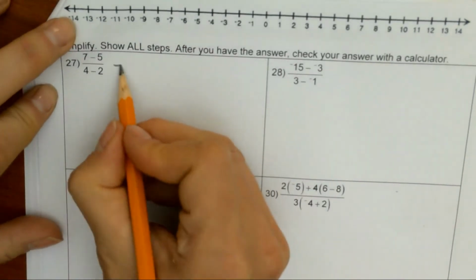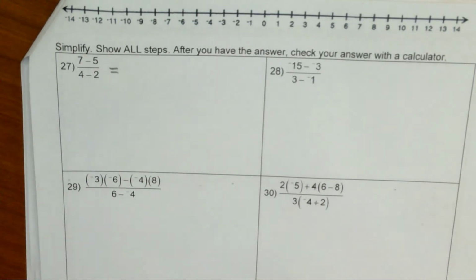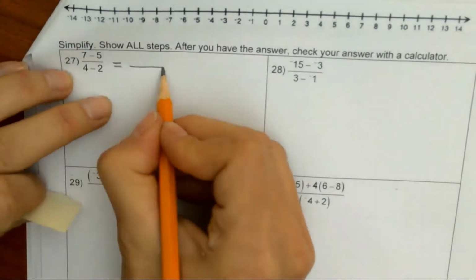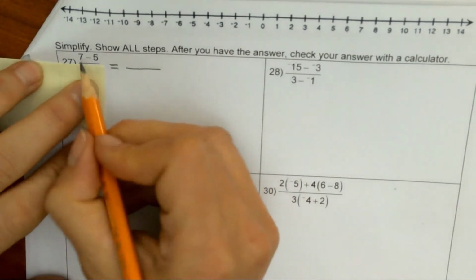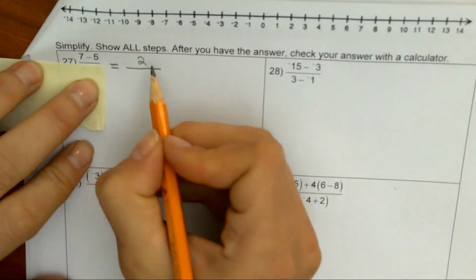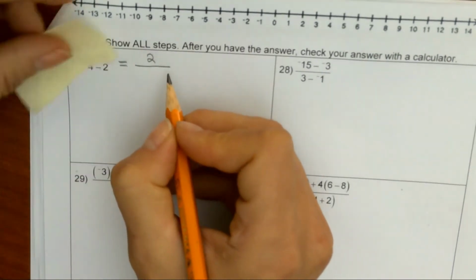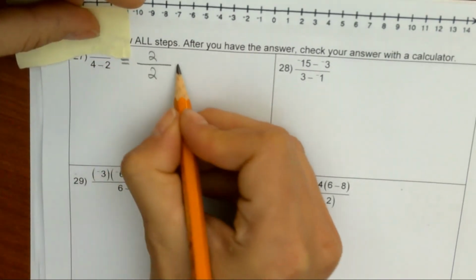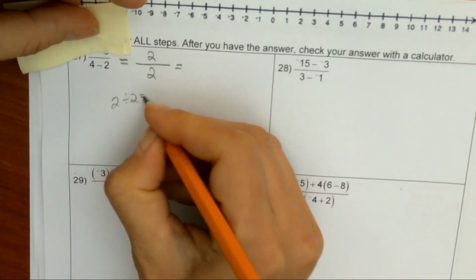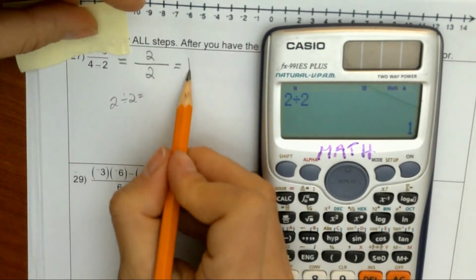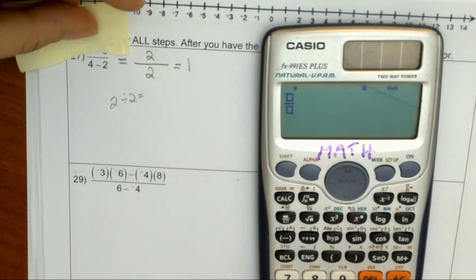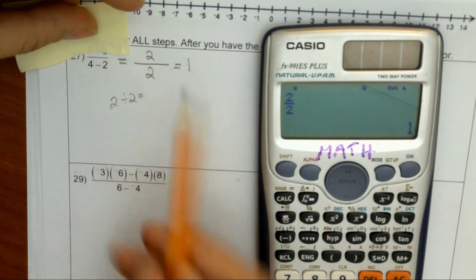Okay, so 27. When we have questions like this that have fractions, all we do is we'll do the top first. It's really 2 questions put together, so cover it up. Let's do the top. 7 subtract 5 is 2. Okay, so now let's do the bottom. 4 subtract 2 is 2. And what's 2 divided by 2 in your calculator? So you can go 2 divided by 2, 1. Or you can use this button, the fraction button, 2 over 2. It's the same thing. Whenever you have same over same, it's equal to 1.